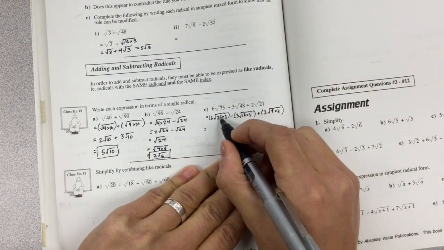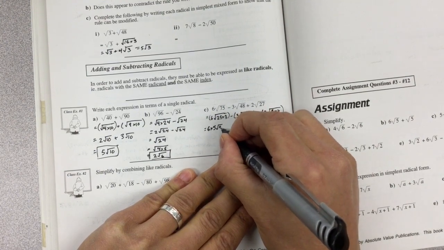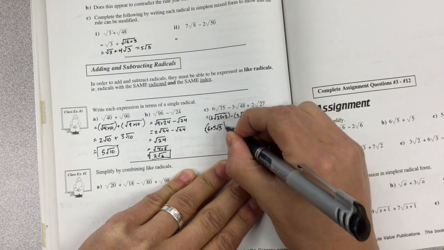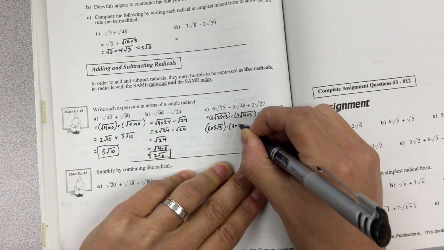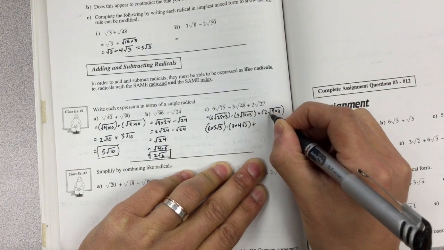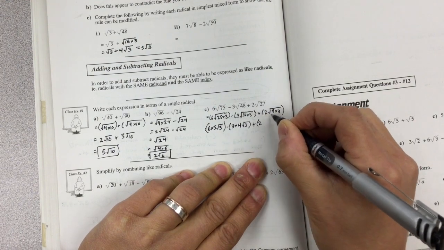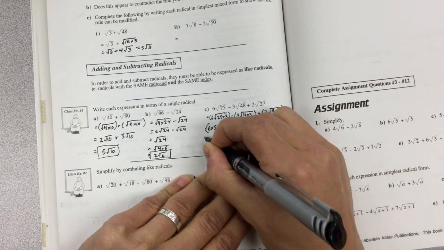If I were to take out my perfect squares, I'm going to end up with 6 times 5 root 3 minus 3 times 4 root 3, plus 2 times 3 root 3.